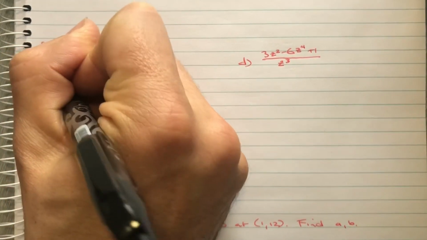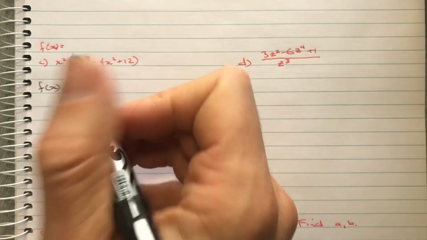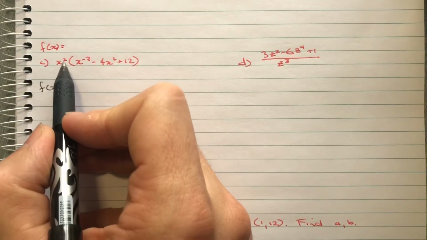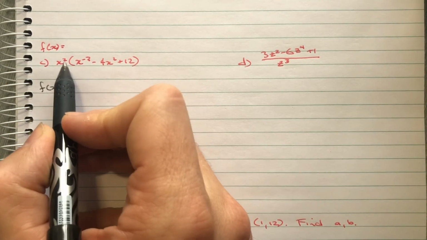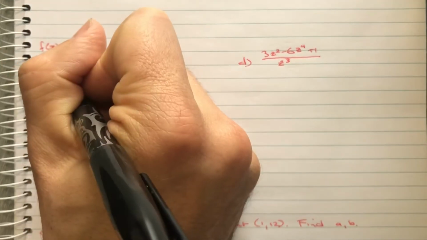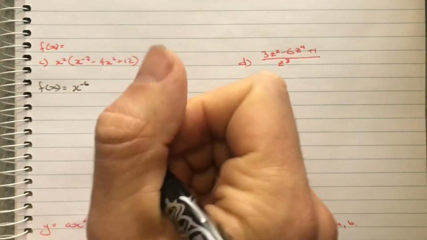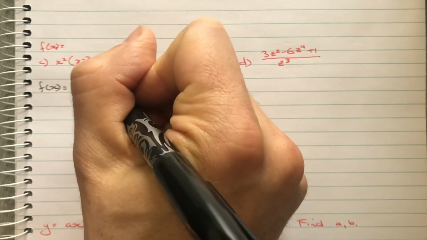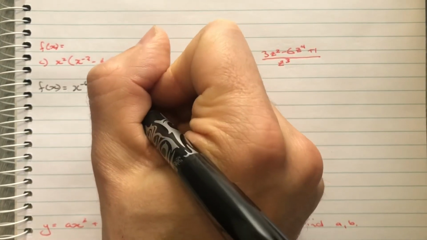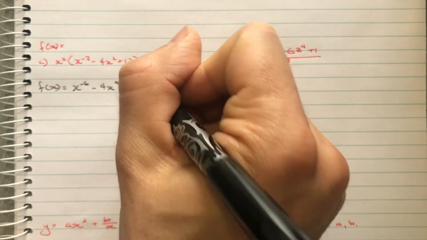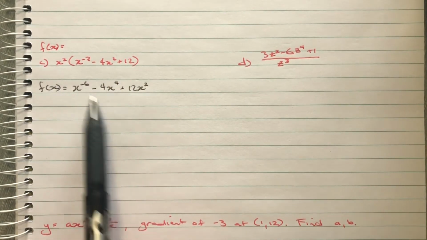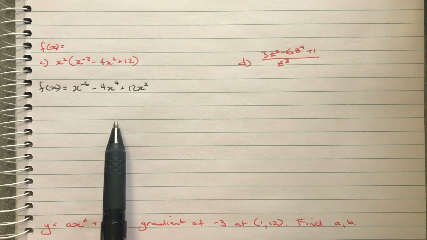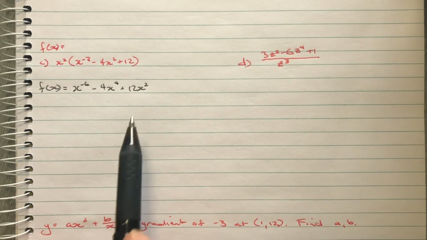So once we expand it out using index laws, so it's going to be x to the power of 2 times negative 3, so x to the power of negative 6, and we'll do that with each of them. We've expanded it out. Now this should be pretty easy for us to use the power rule to differentiate.